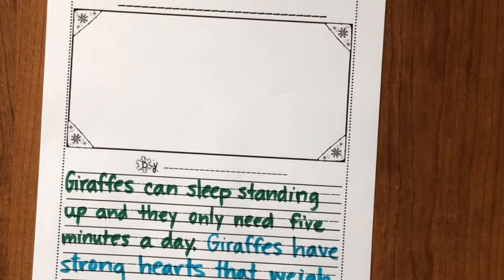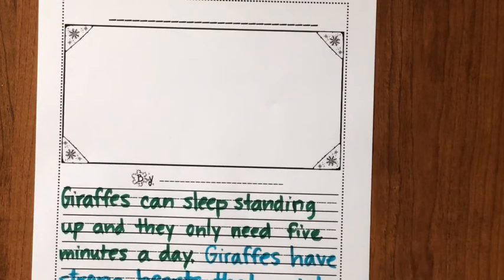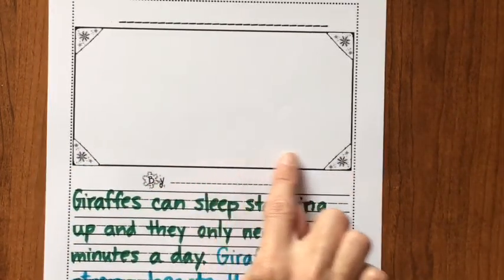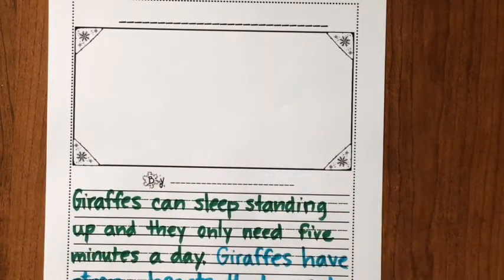On activity E, there is an optional challenge. It says, can you add a text feature to your writing? Maybe a photograph with a caption, headings. So you could give this a title. You could draw your picture up here and then put a caption underneath it. Maybe you could even draw your giraffe and label the body parts of your giraffe. Those are all some ideas for you to take that optional challenge. I hope this video helped you guys, and I can't wait to see some of your work.